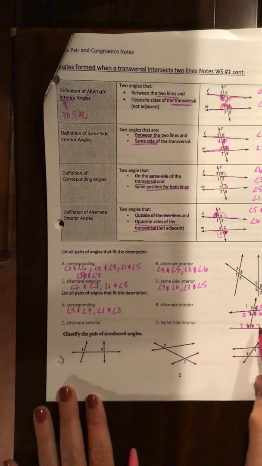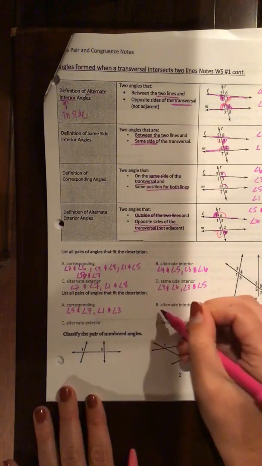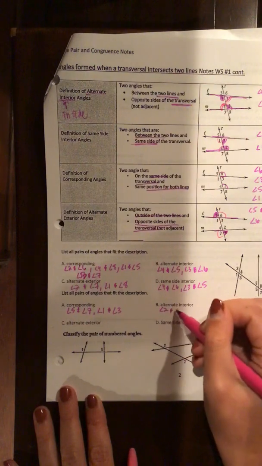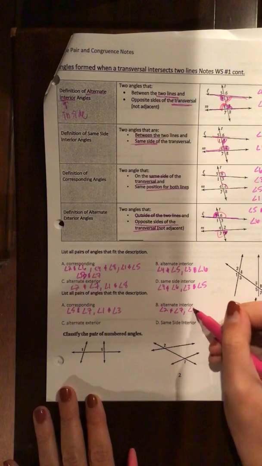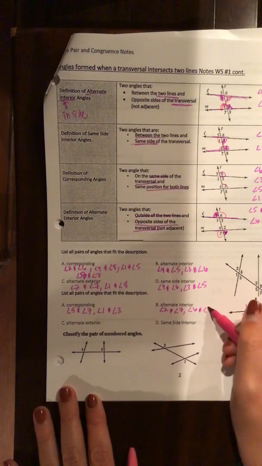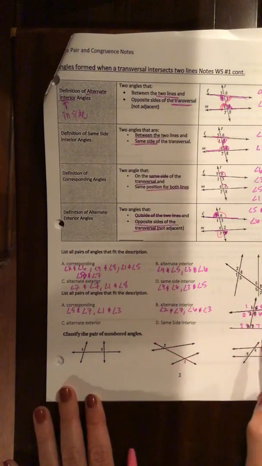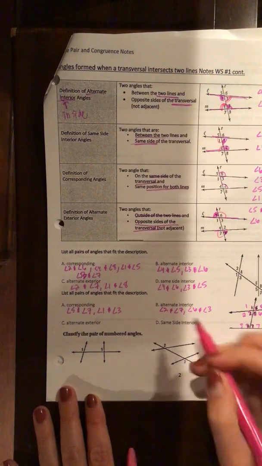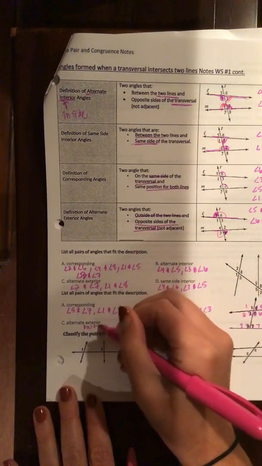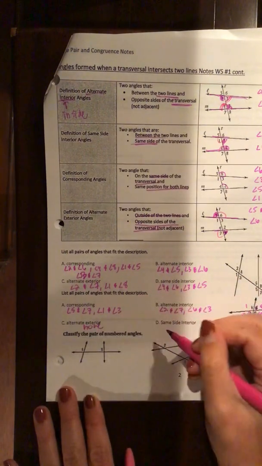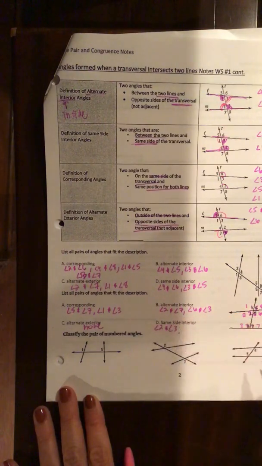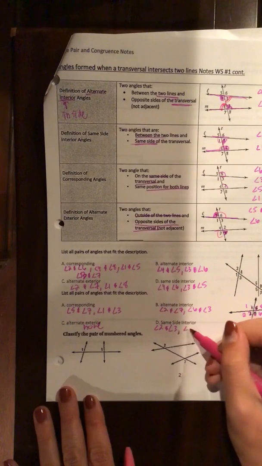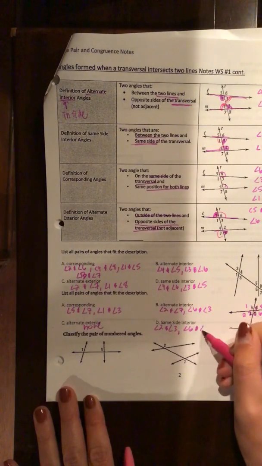Alternate interior would be angle 2 and angle 7, and 6 and 3. And then alternate exterior, we don't have any, so that would be none. Same side interior, angle 2 and angle 3, and angle 6 and angle 7.